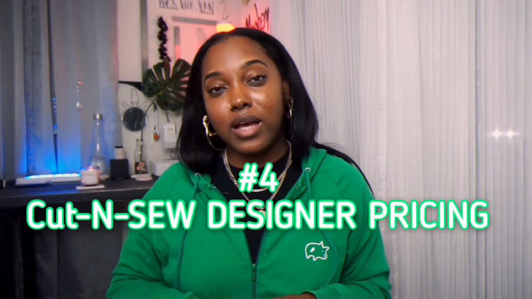Okay, so the next thing I want to talk about is cut and sew. Now, cut and sew designers have it fairly different from people who buy from wholesalers, because cut and sew, if you don't know what that term is, it's basically people that design start to finish their own patterns, their own fashion trends, styles, and things like that. Like for myself, I do cut and sew myself.